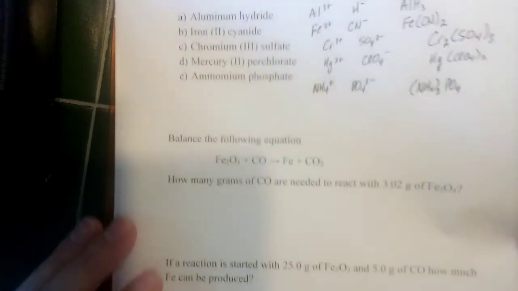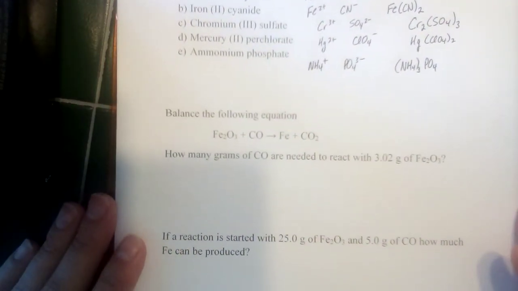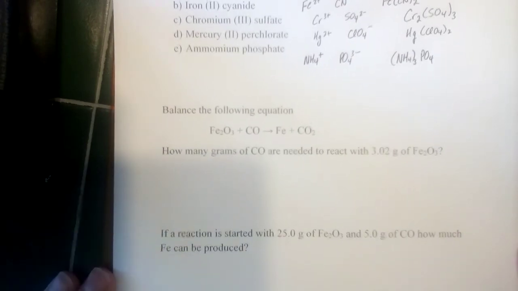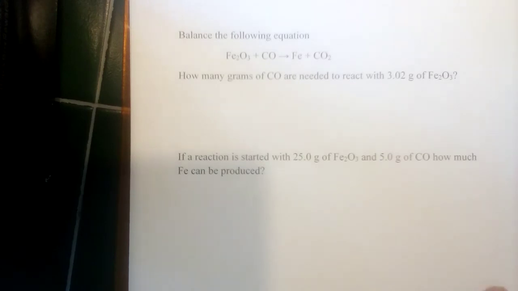So hopefully at this point you're pretty familiar and comfortable with your polyatomic ions and your ionic formulas. That'll always be something that pops up pretty much everywhere as you're going through learning different aspects of chemistry.